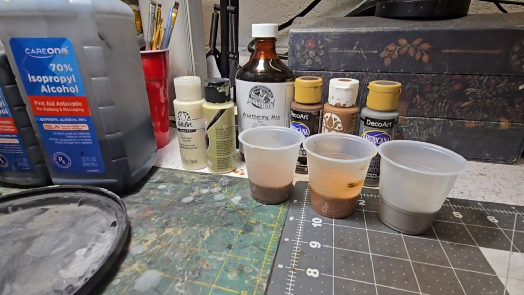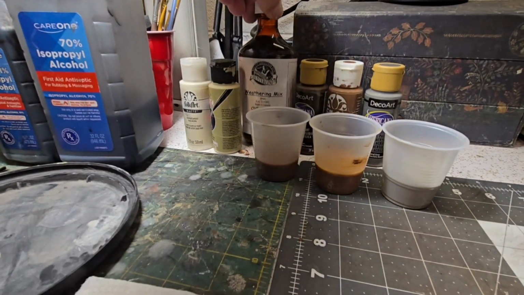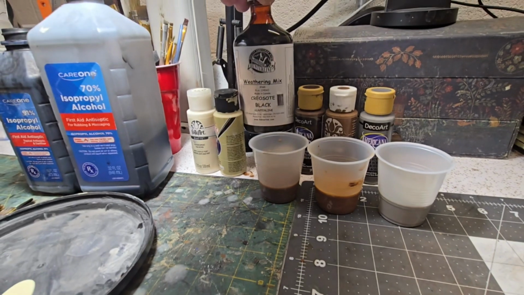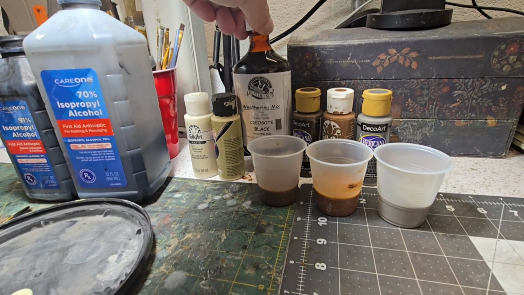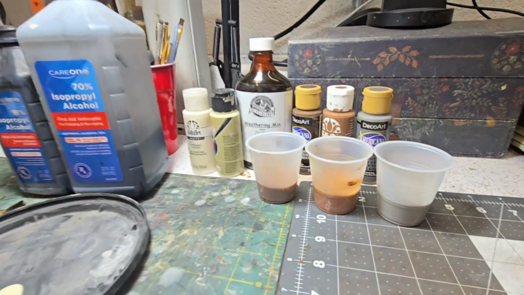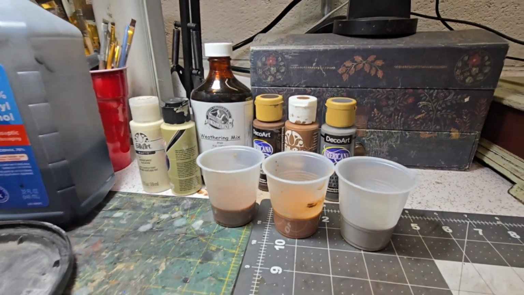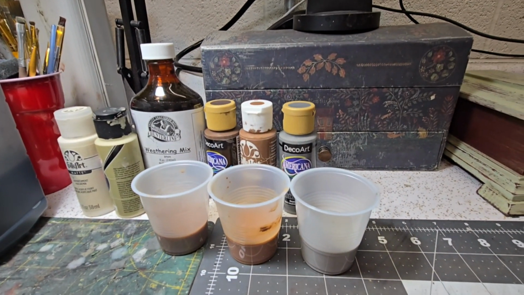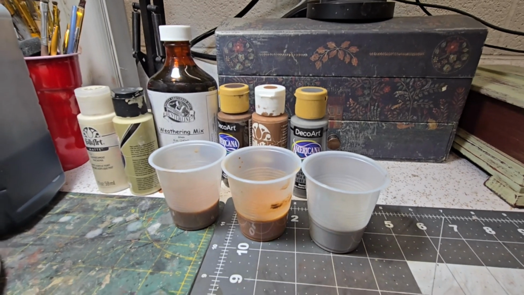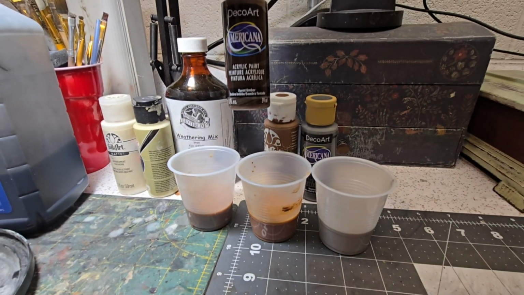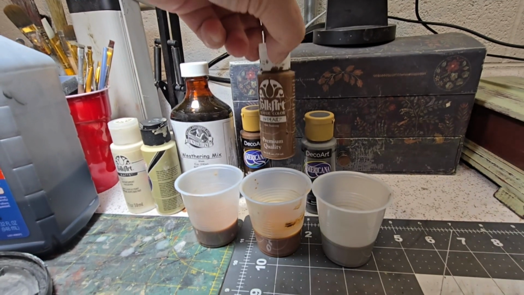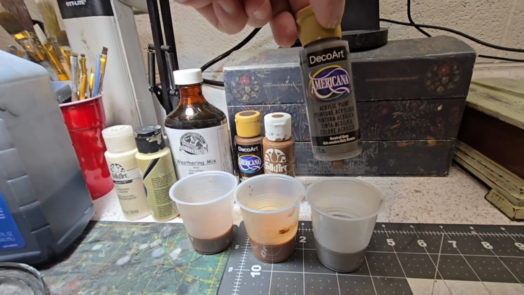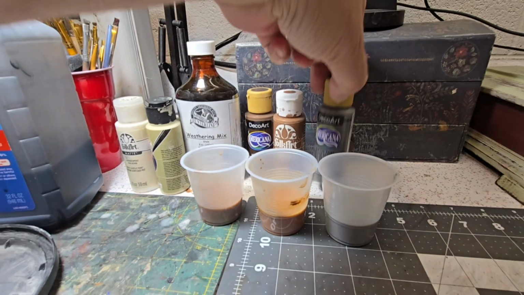Then over here, there's a weathering mix from Hunterline called Creosote Black, which is funny because it comes out very gray, not black at all. And some acrylic washes with craft paints that I mixed with water. Here's a burnt umber, one called nutmeg, and one called neutral gray.